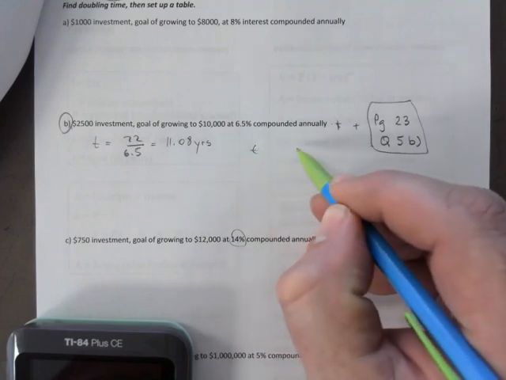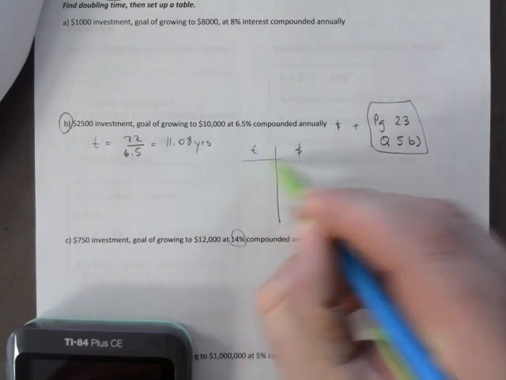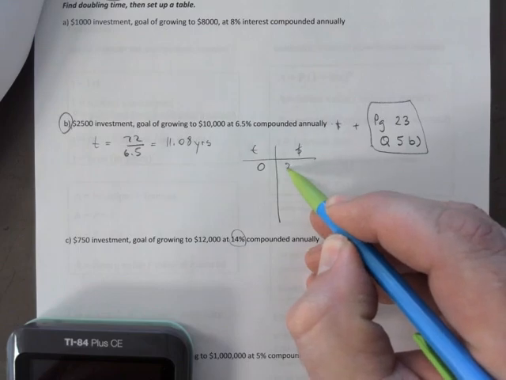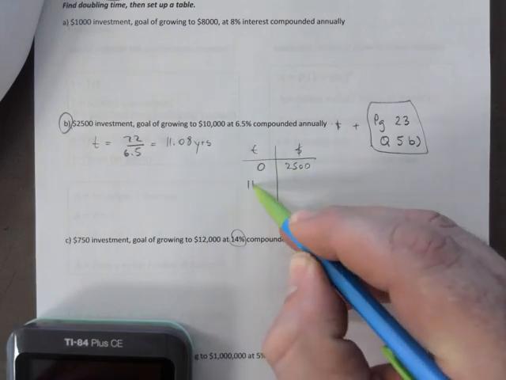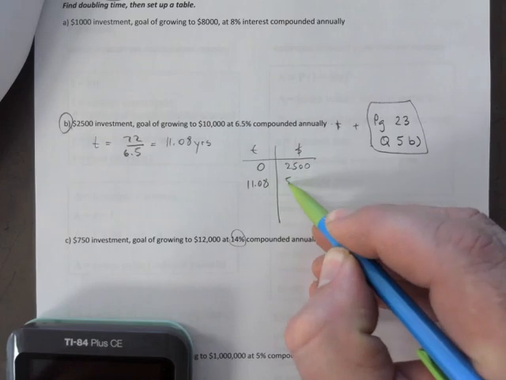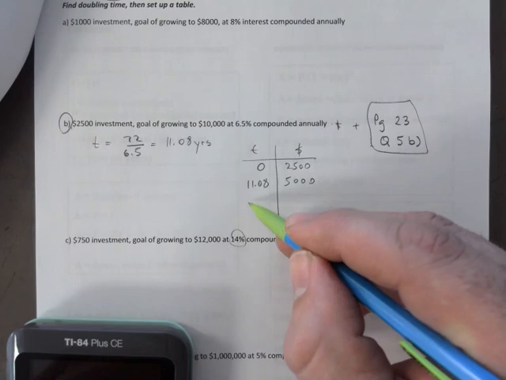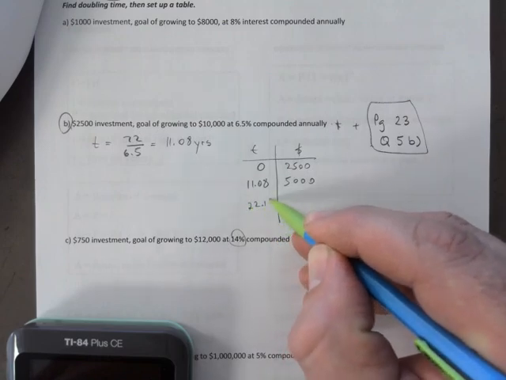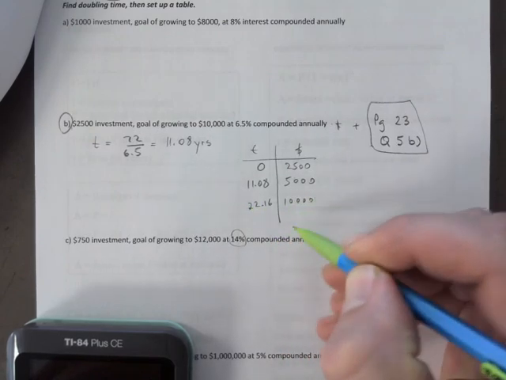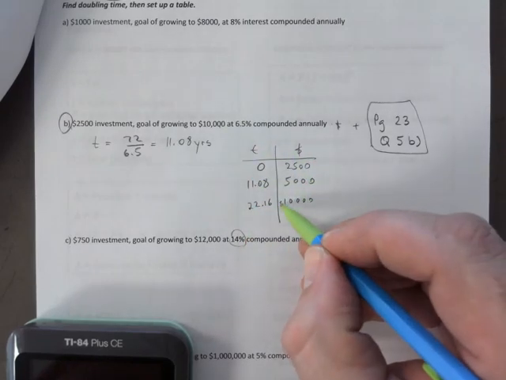So you just set up a chart like this. At time 0, you've got 2,500. After 11.08 years go by, you've got double of what you had before. Another 11.08 gets you to 22.16, at which point you reach the goal that you were after.